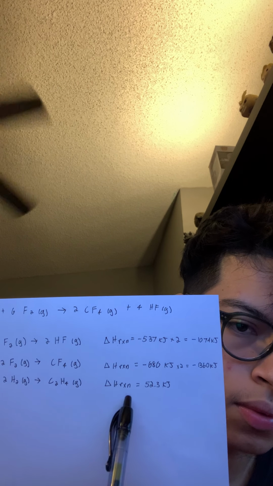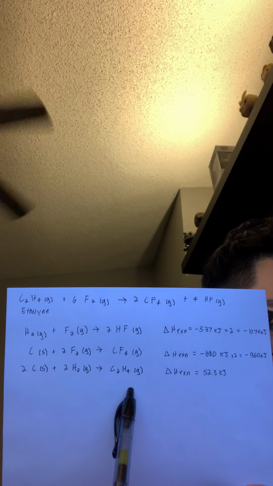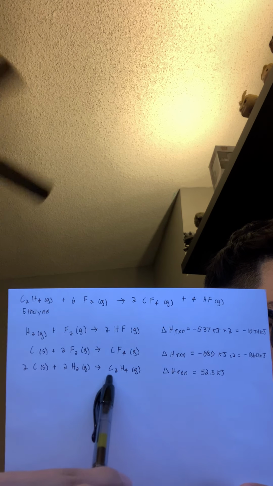So for my last one, instead of doubling it, if I look at my end reaction, I have ethylene, which is on this side, but I need it as a reactant. Therefore, to get it on the other side, I have to reverse it.